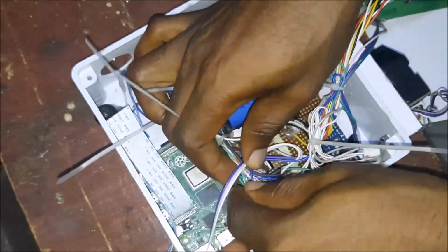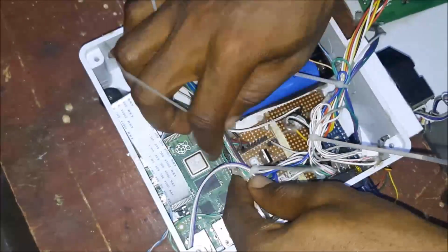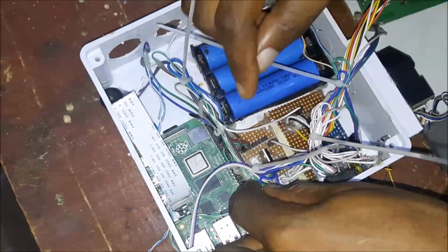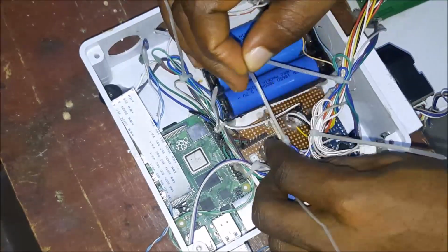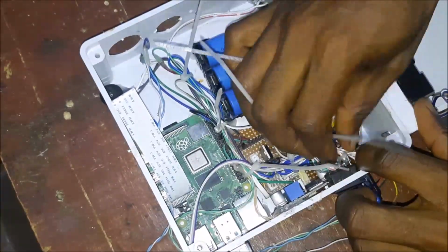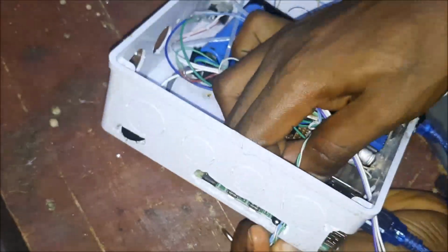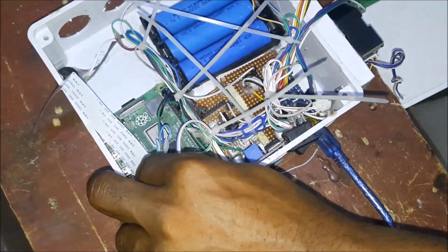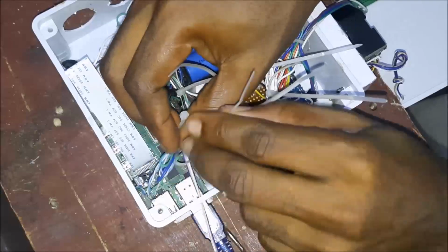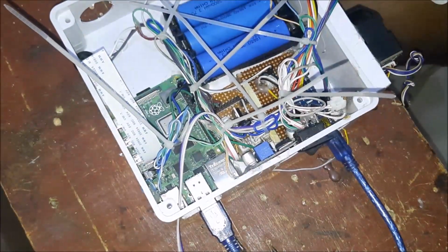Once we were done, we tidied up the inside, taking care of the wiring by neatly securing them with small cable ties to make the inside of the design presentable. The cable ties would be later trimmed to ensure neatness in the enclosure.